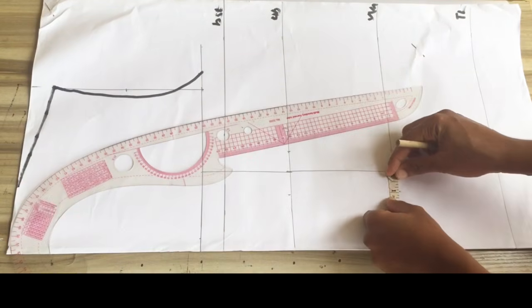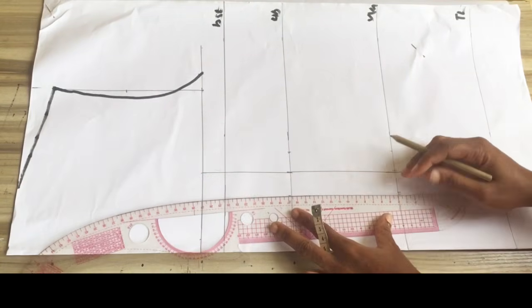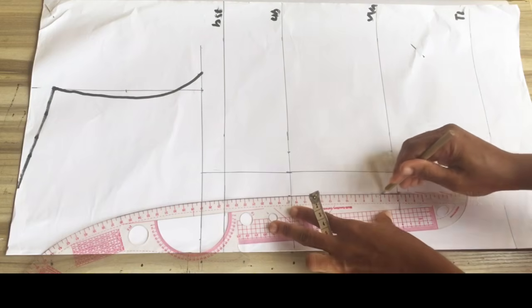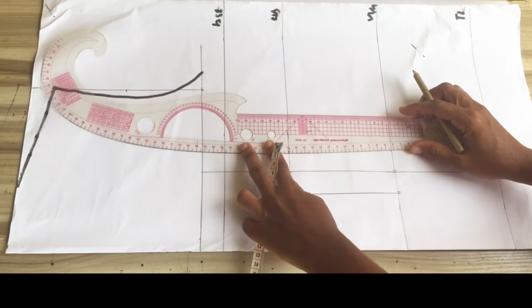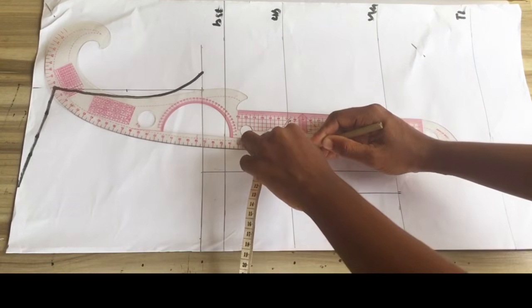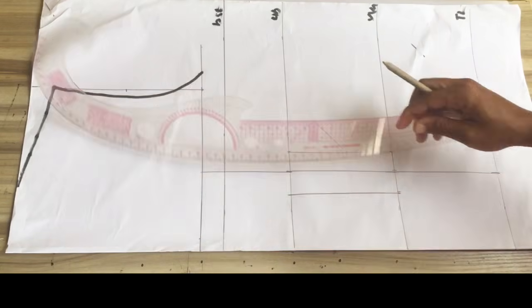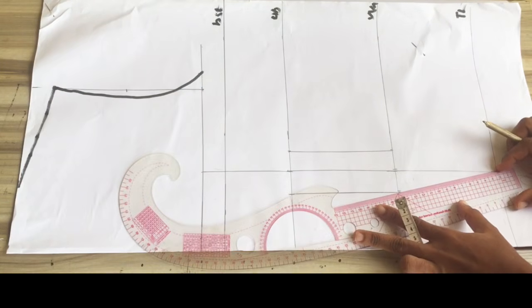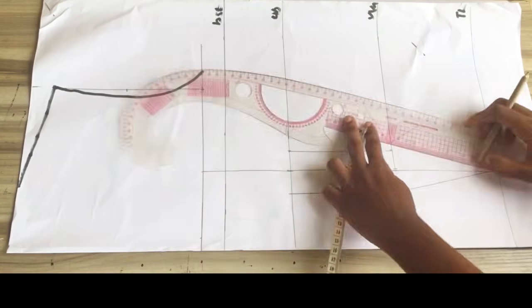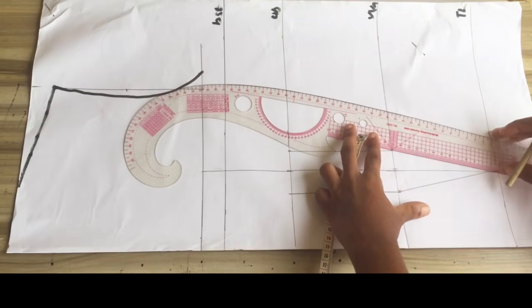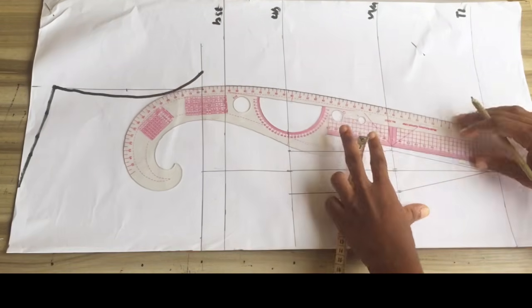Now I'm going to connect these lines back, drawing a straight line from my underbust down to my waistline. And after I'm done drawing this, I'm going to place my ruler and I will connect from my waist down to my top length, and I will repeat it also at the other side.